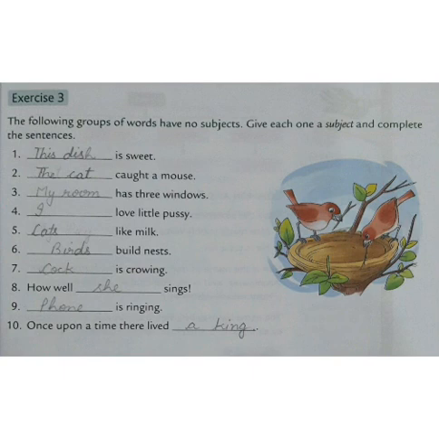Once upon a time there lived a king. There lived an old man. There lived a farmer. Anything you wish, you can add it here.